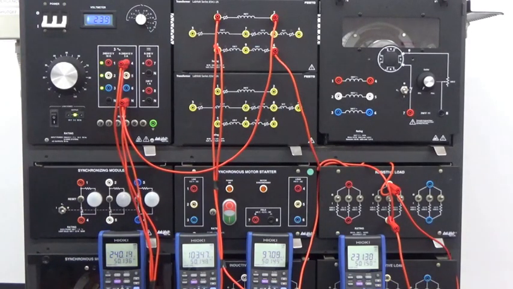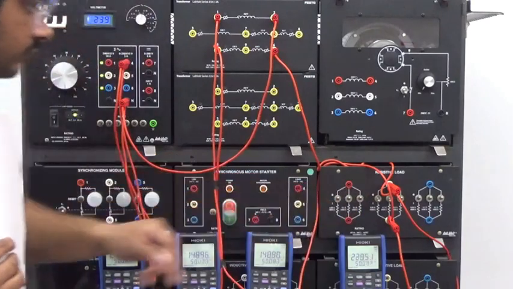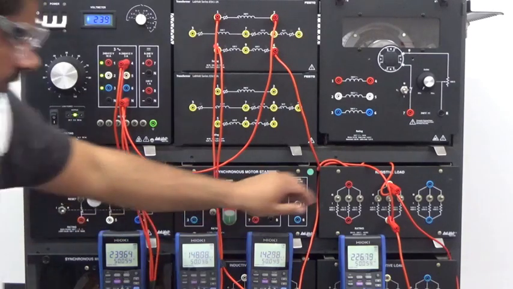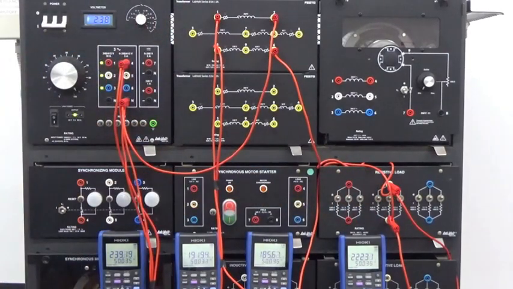Next one is 1600 ohms. Next is 1200 ohms. And lastly 960 ohms.